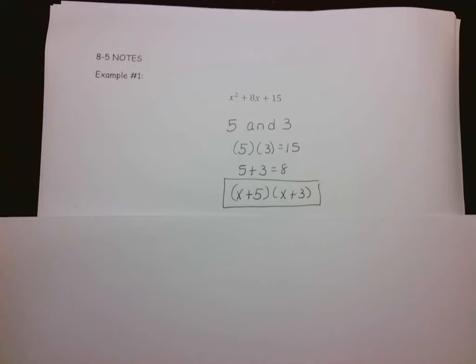So look at example number 1. In example number 1, I have a quadratic trinomial, x squared plus 8x plus 15, and I'm asking you to factor this. In other words, find the two binomials that, when multiplied together, equal x squared plus 8x plus 15.